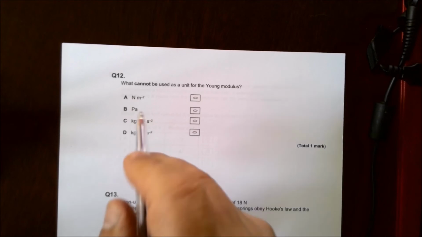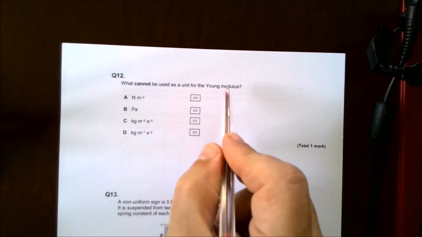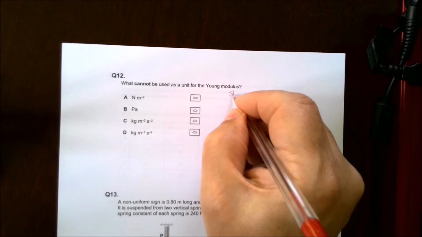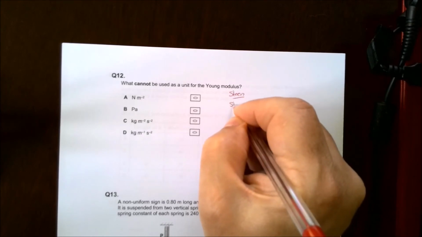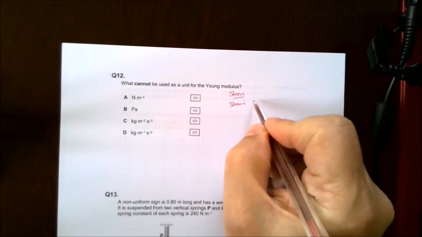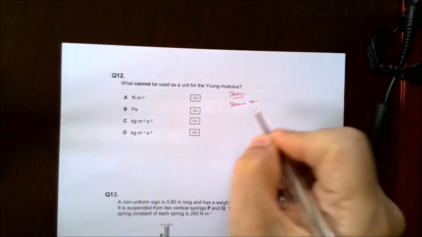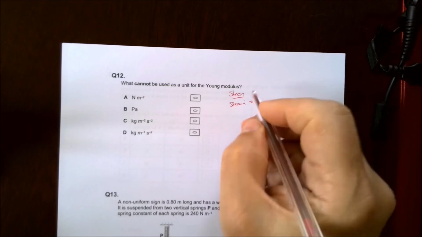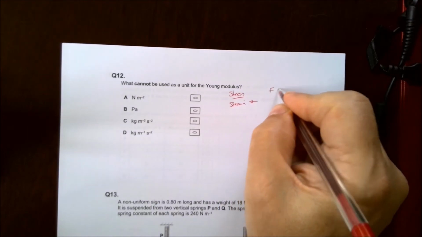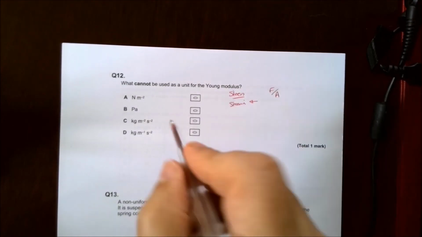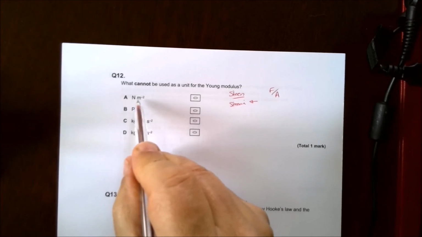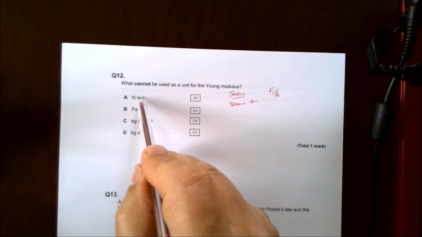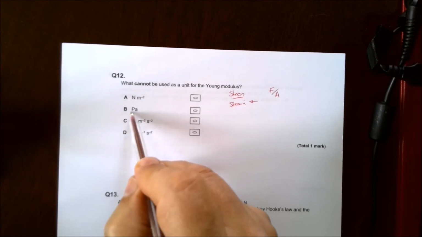Okay, question 12, which cannot be used as the unit for Young modulus. Well, we remember that Young modulus is stress divided by strain. Strain's a dimensionless quantity because it's got no units, because it's a length divided by a length. Stress is force divided by area. So newtons per meter squared is force divided by area. Pascals is another version of newtons per meter squared. 1 newton per meter squared equals 1 pascal.